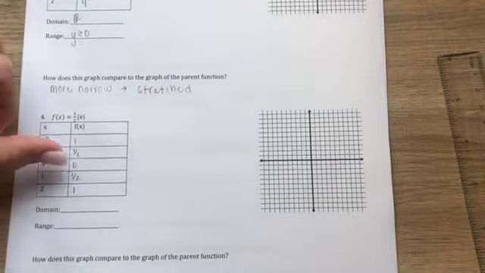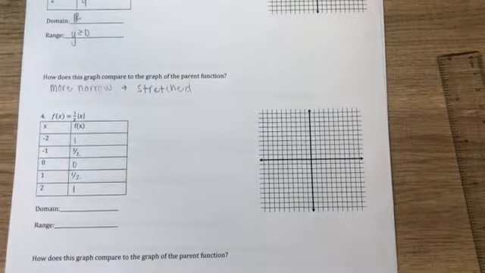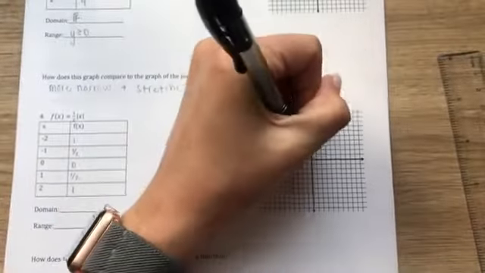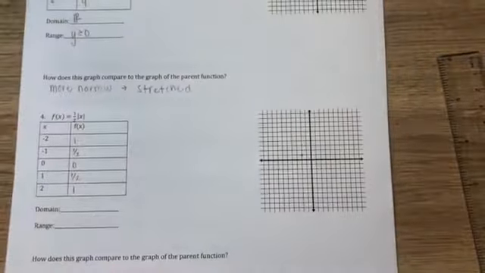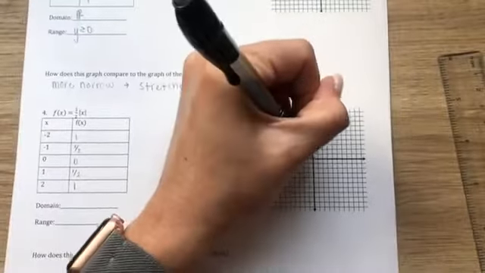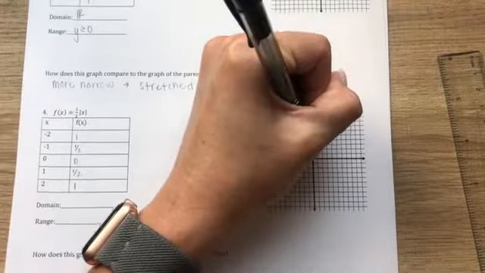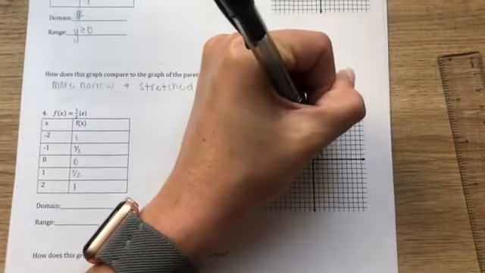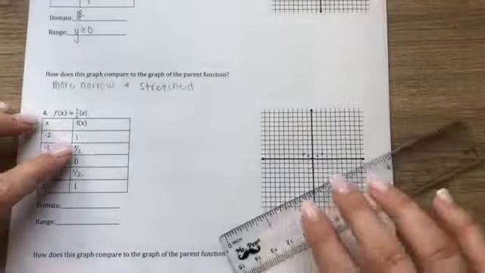Just go ahead and estimate where the 1/2s go to the best of your ability. But negative 2, 1, left 2, up 1. Negative 1, 1/2, left 1, up half. 0, 0, 1, 1/2, and then 2, 1.